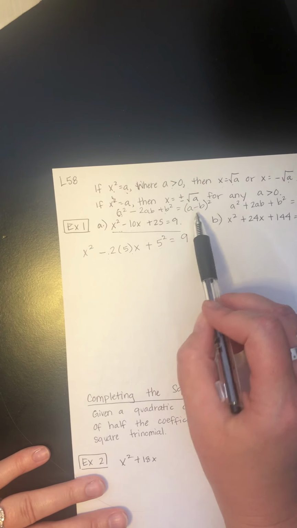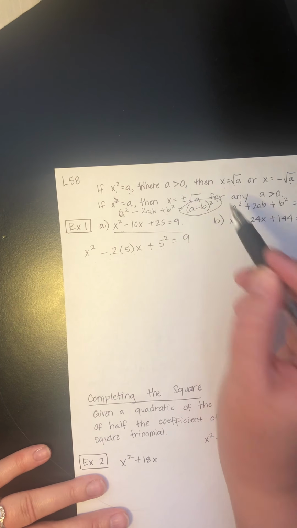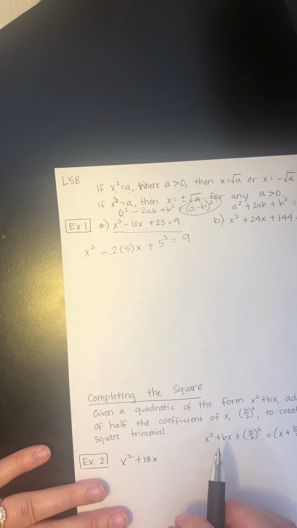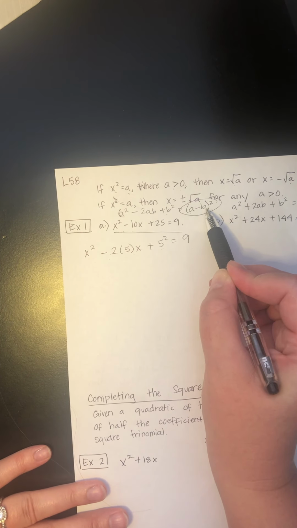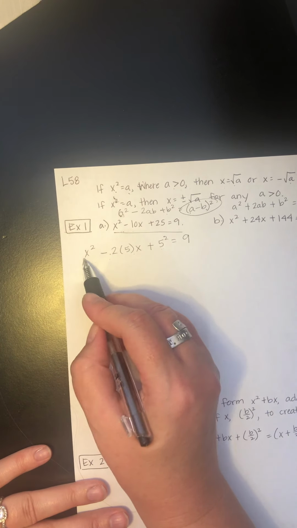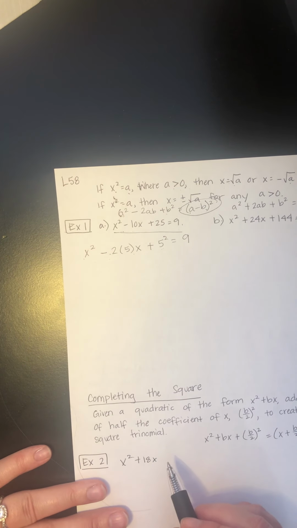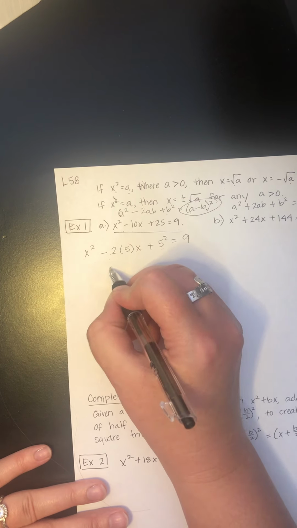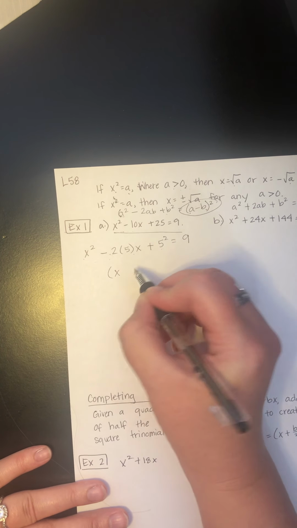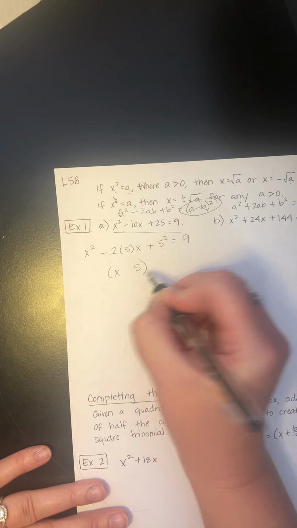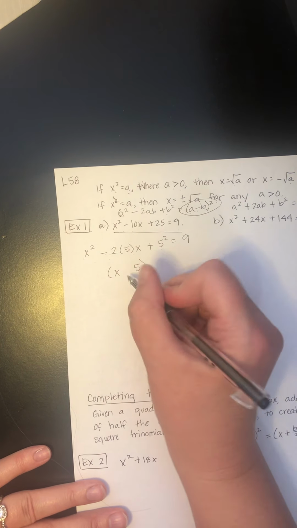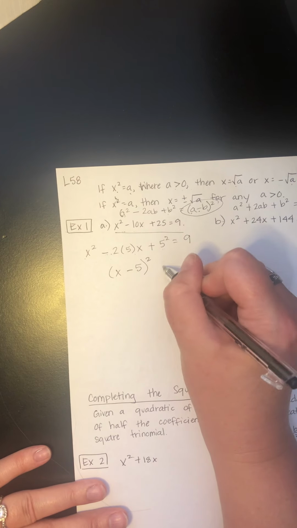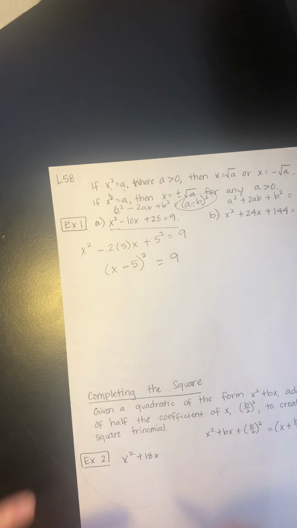Now, to change it into a squared binomial, we do a minus b. So this is a, this is b. Again, ignore the exponents. a is x, b is 5. And because this is a minus, we put a minus sign between them. Don't forget to square it, and that equals 9.